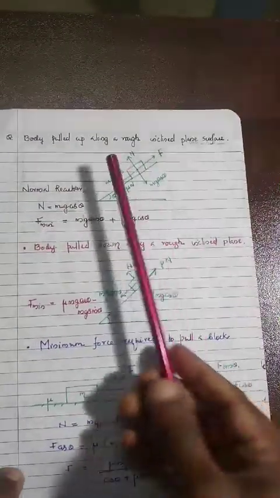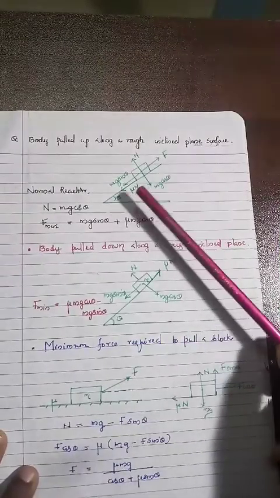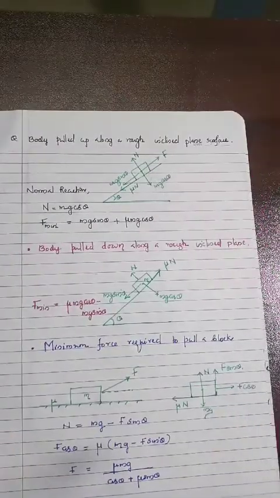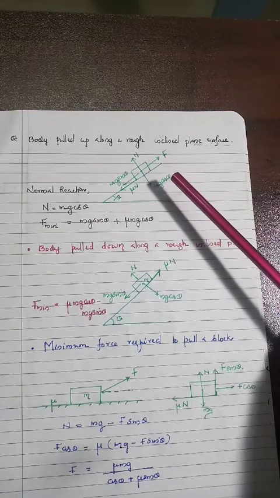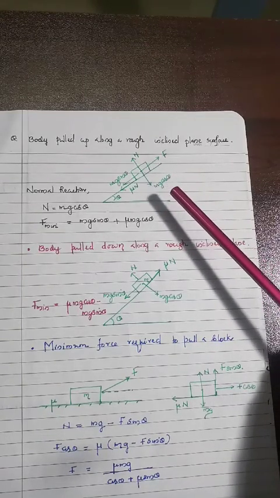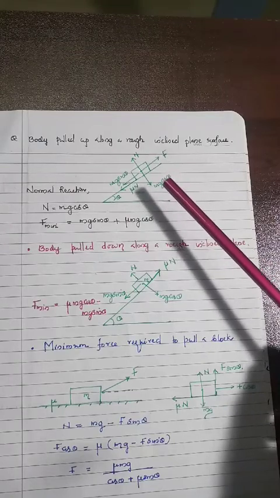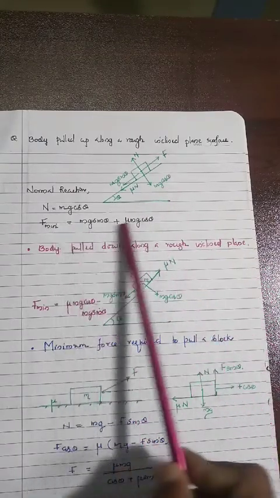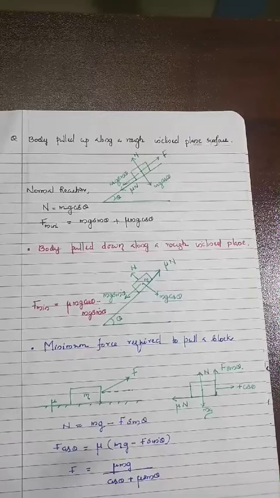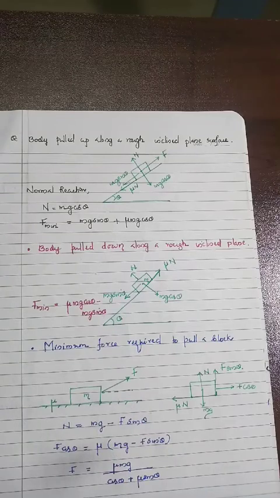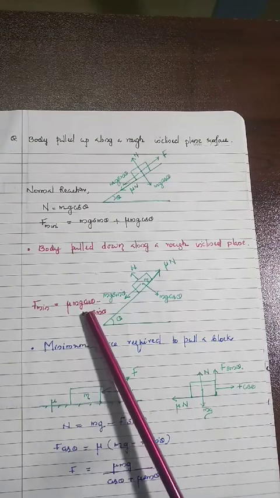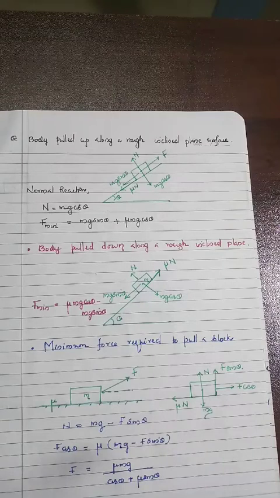If a body is pulled up along a rough inclined plane surface, you have to do work against the frictional force and the weight component, and hence we can write it like that. For a body pulled down along the rough inclined plane, the situation becomes mu mg cos theta minus mg sin theta.